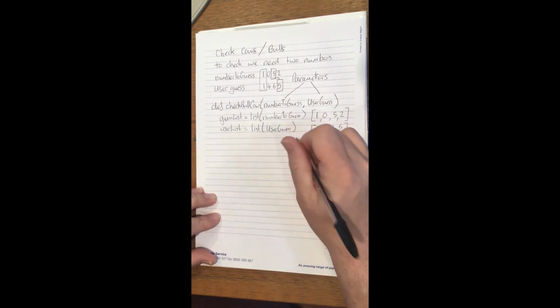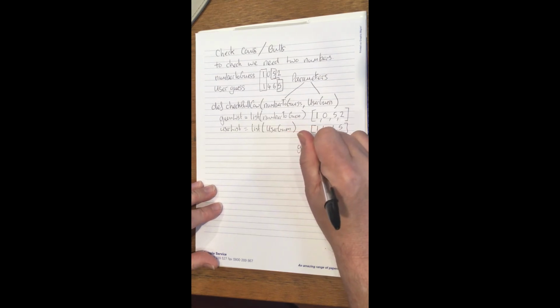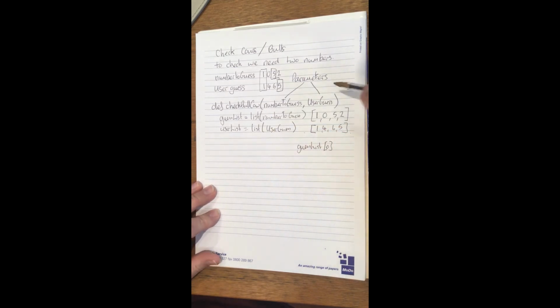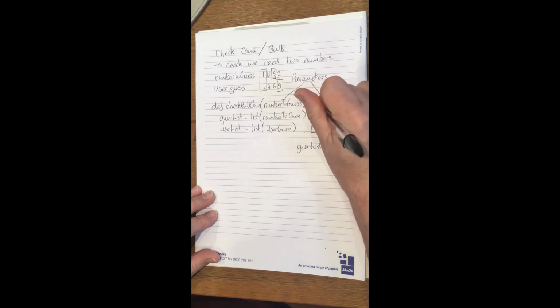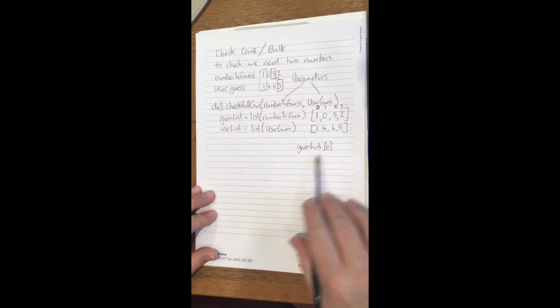So with a list you can refer to guess list at 0, and that will find us the position here, because lists start indexing from 0, so 0, 1, 2, 3, like that. So guess list at 0 is that.